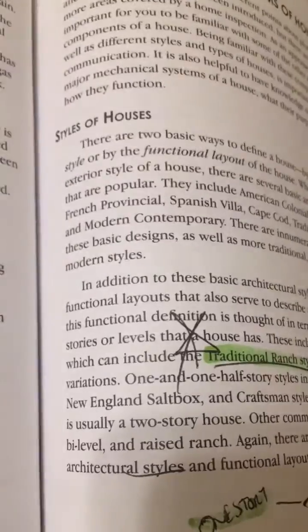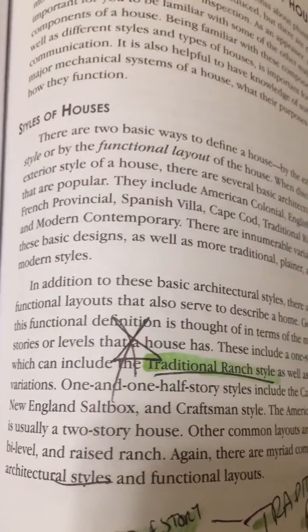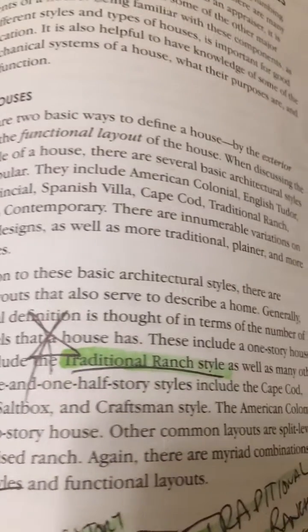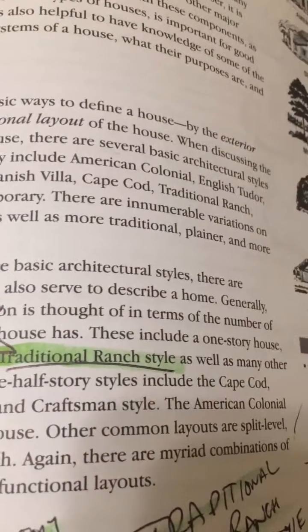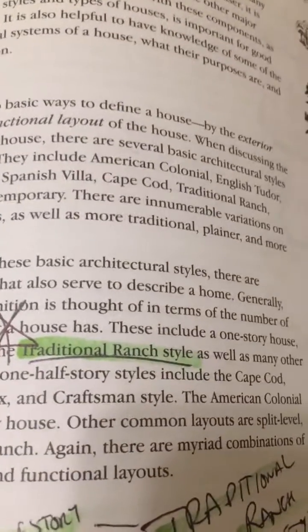In addition to these basic architectural styles, there are functional layouts that also serve to describe a home. Generally, this functional definition is thought of in terms of the number of stories or levels that a house has.